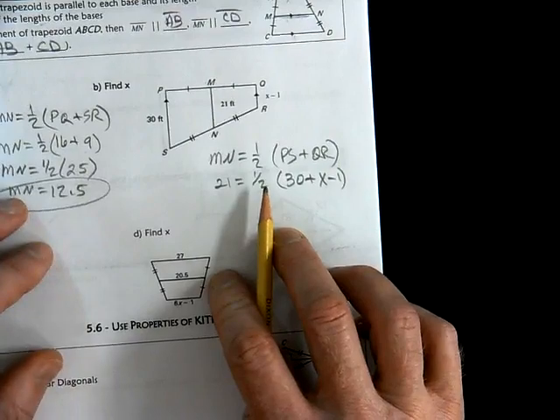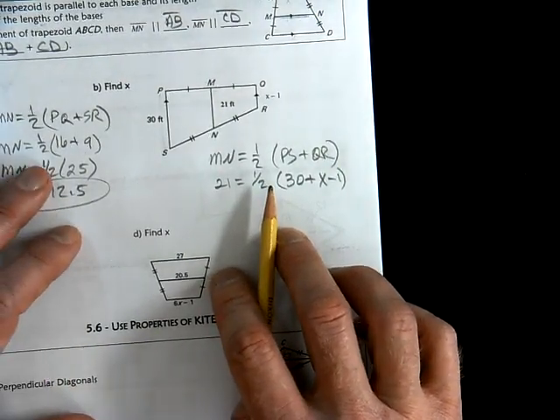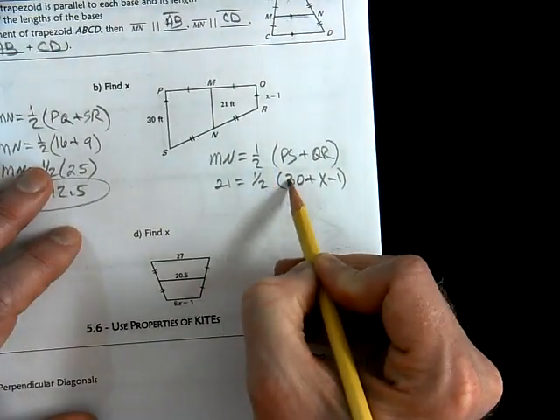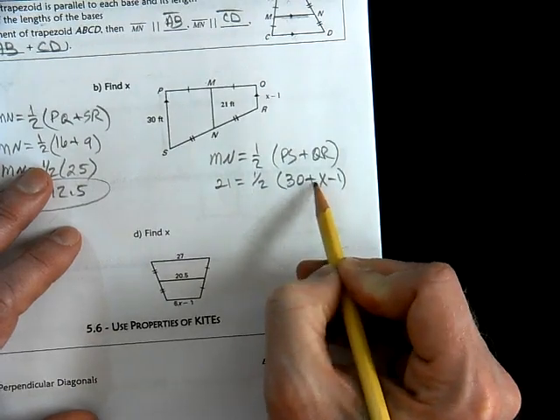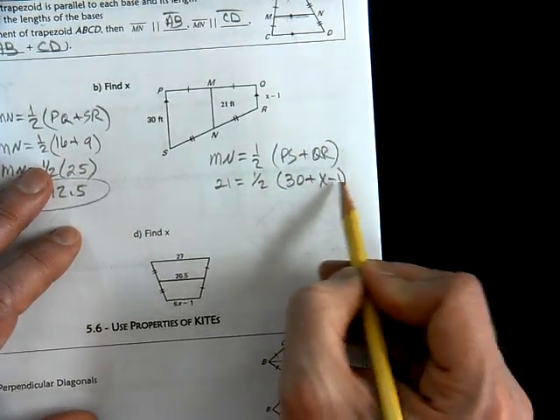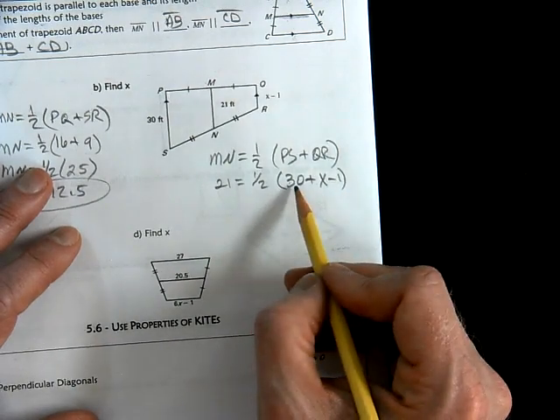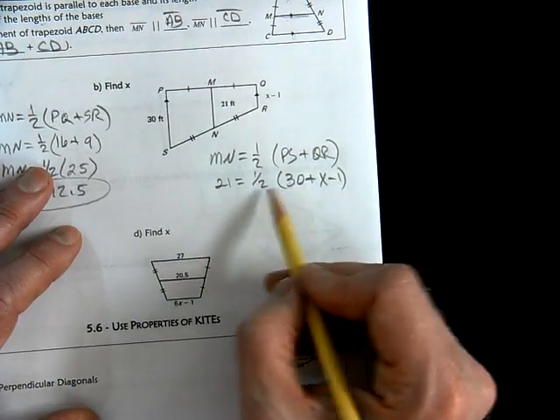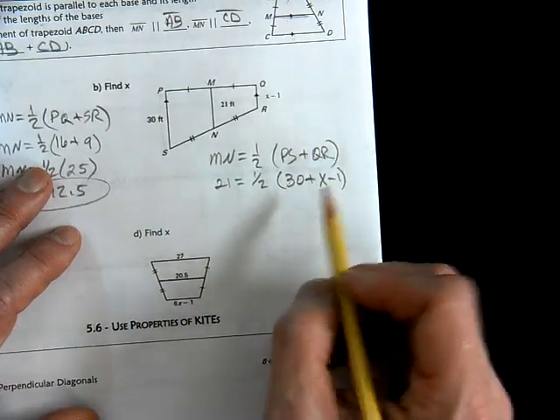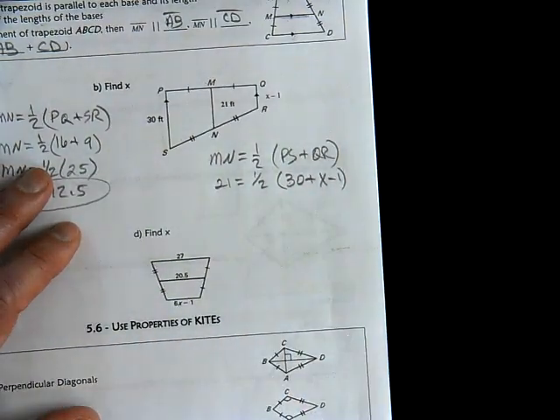So how am I going to work with this half? I could distribute it and take half of 30, half of x, and half of 1. You'd have to take half of every single one of them. I know half of 30. But I don't know half of x, and I don't know half of 1, and I don't want to use decimals, so let's stay away from that.